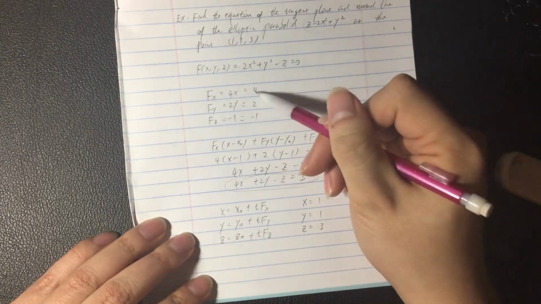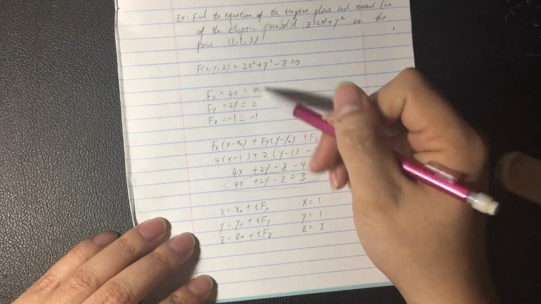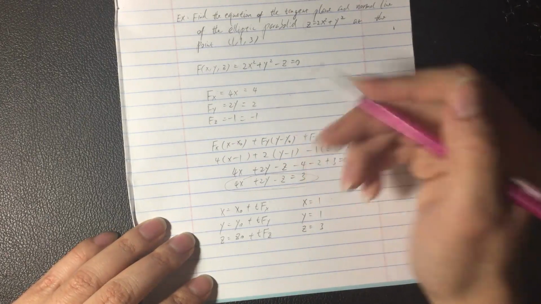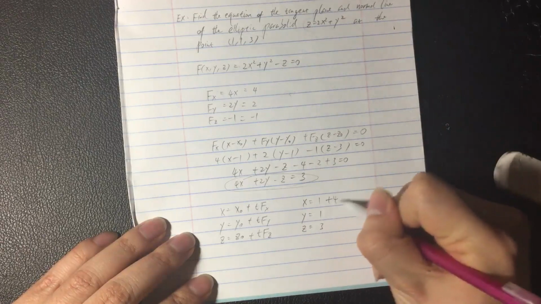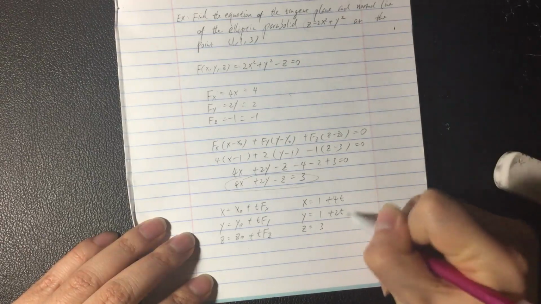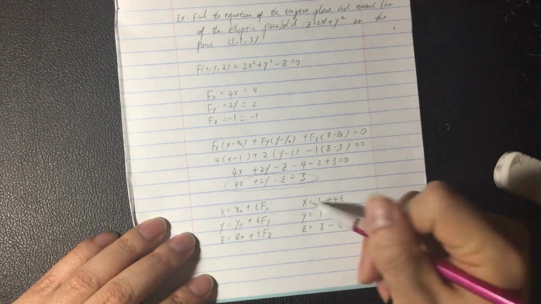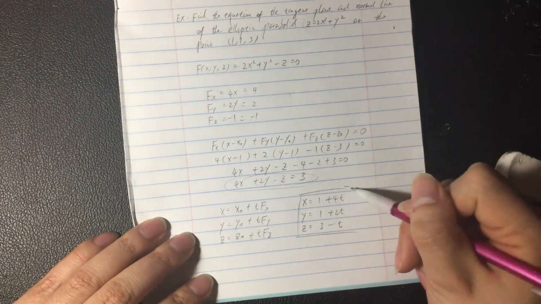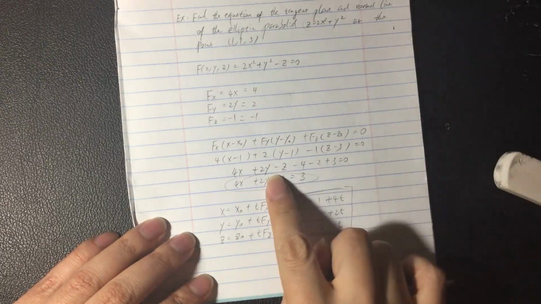The gradient vector 4, 2, -1 is the direction of the line, so we have 1 plus 4t, 1 plus 2t, 3 minus t. This is the equation of the normal line. Tangent plane, normal line.